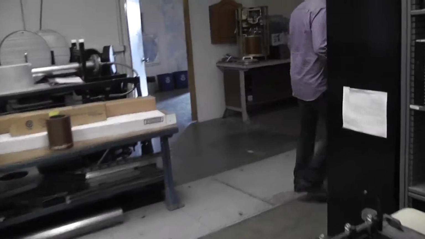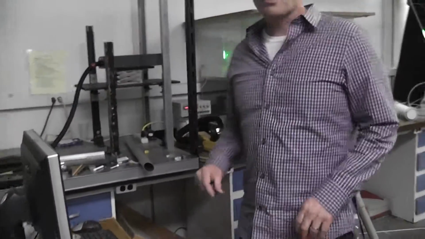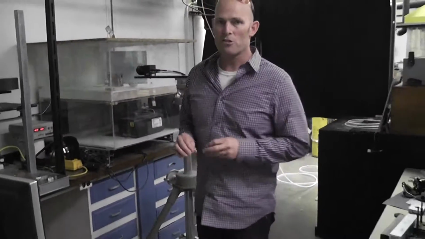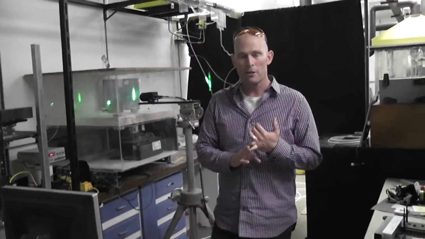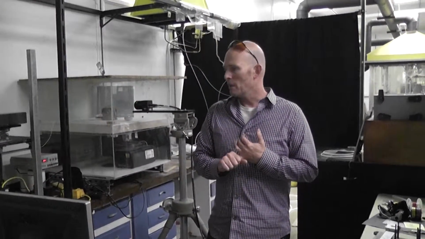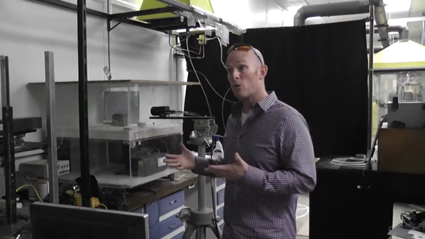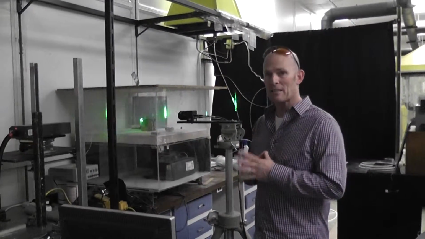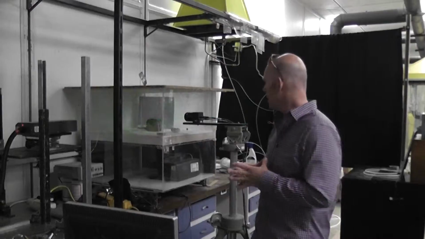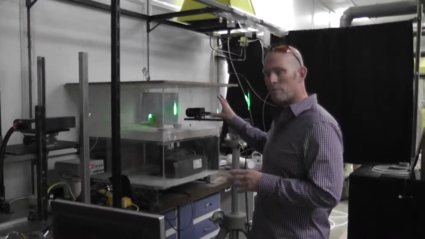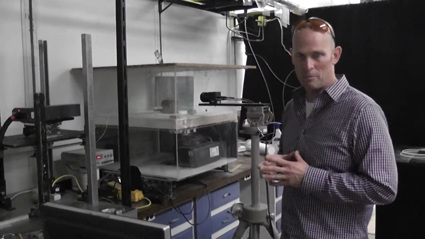Over this way. So we'll talk a little bit about velocity measurements as well. We're going to look at a hot wire anemometer and a Venturi and a pitot static tube, things like that. But one of the more advanced ways to look at velocity flows is with this particle image velocimetry system.